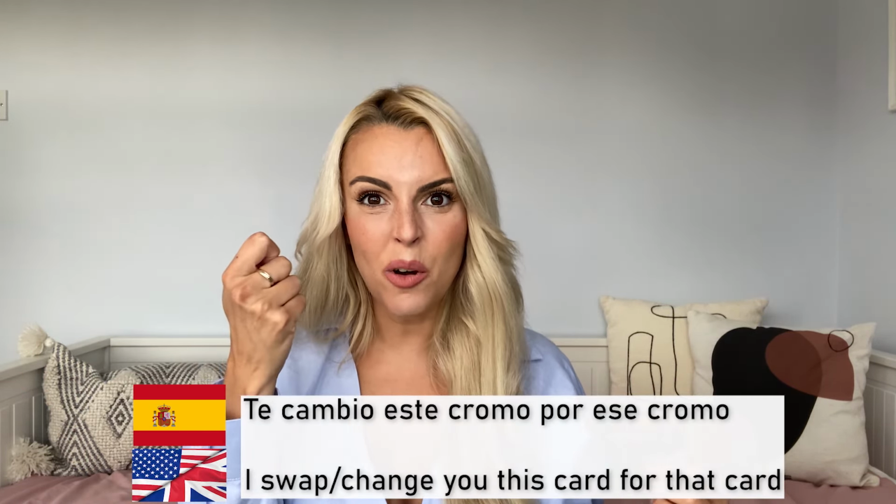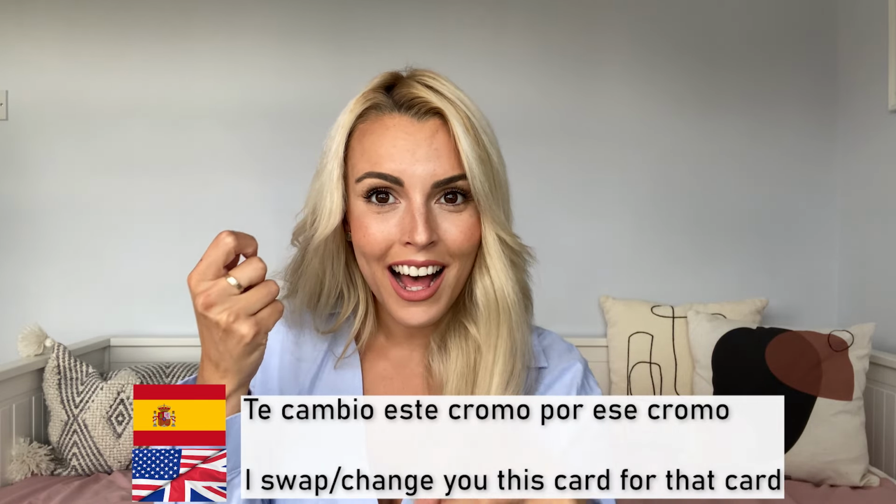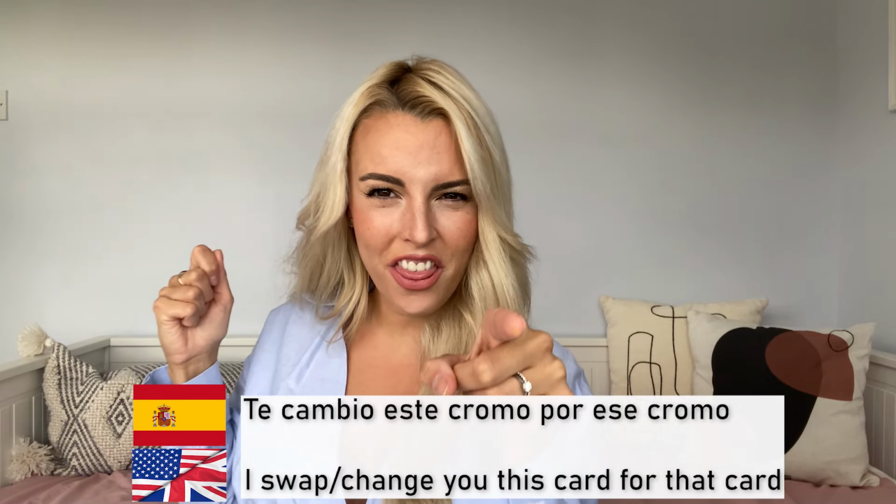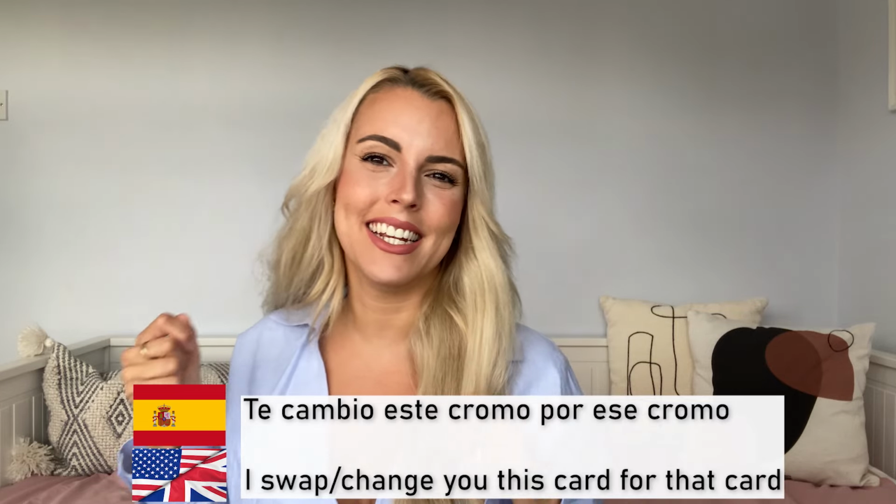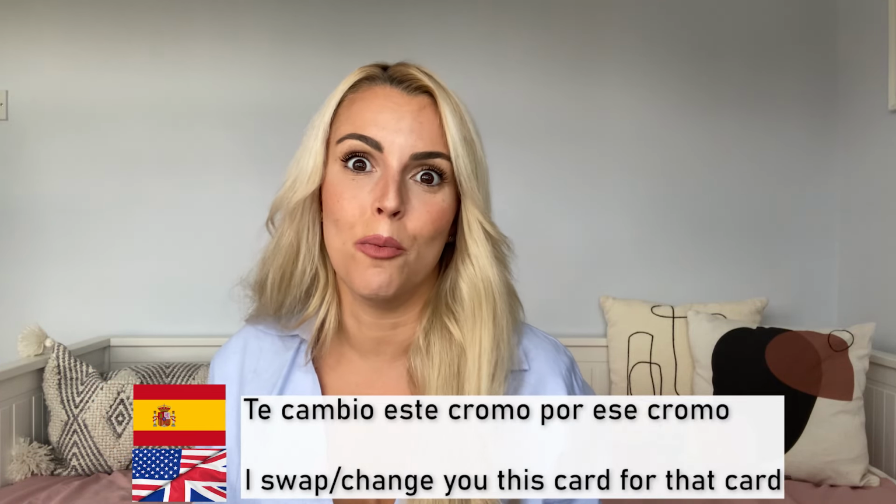When I was a little girl, I used to say, te cambio este cromo por ese cromo. I change you this card for that card. Este cromo por ese cromo. One day I got such a good cromo that completed my whole album. I was so happy, que contenta. And now, lo prometido es deuda. What I promise is a debt, so I need to fulfill that promise.